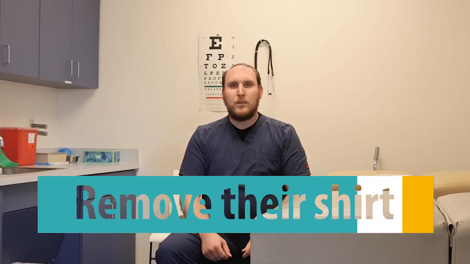This does two things. One, it allows you to watch the patient trying to take their shirt off, which uses a lot of shoulder movements on its own, and gives you a sense of how severe the pain is with moving or utilizing the shoulder. And two, with it off, you're able to visualize the shoulder and note any abnormalities, bruising, swelling, redness, anything that might be there.